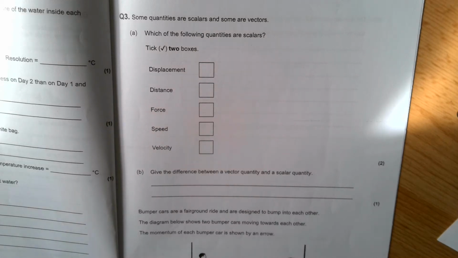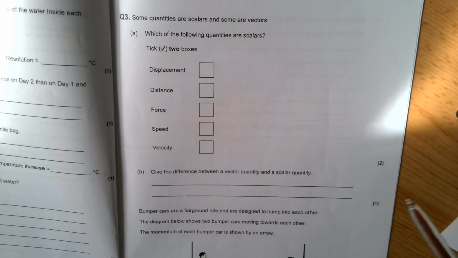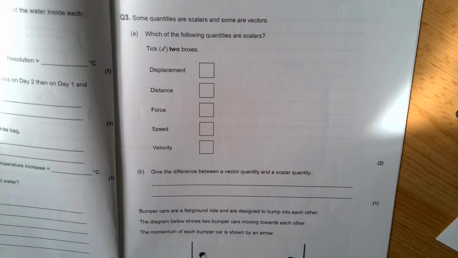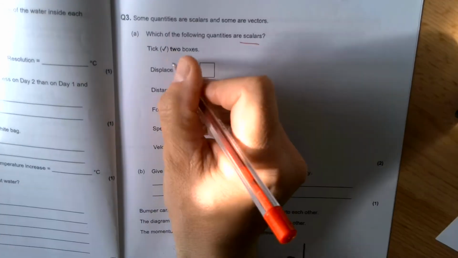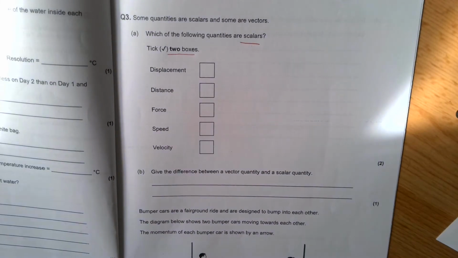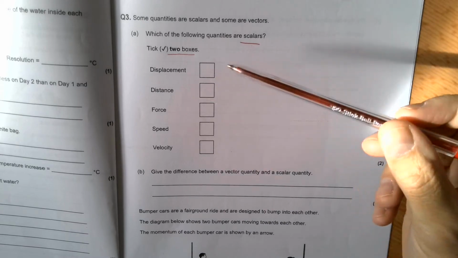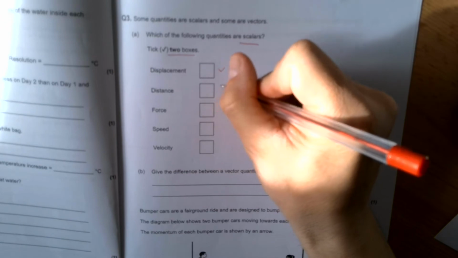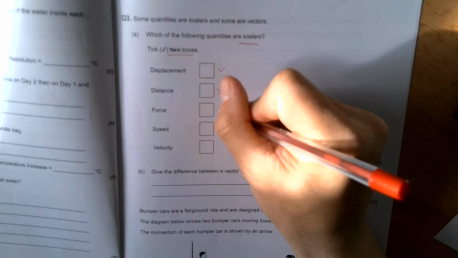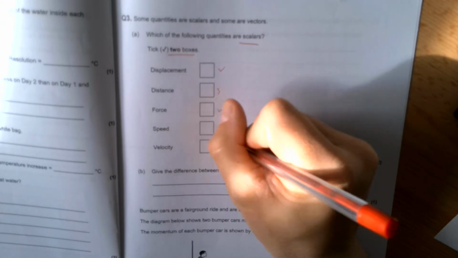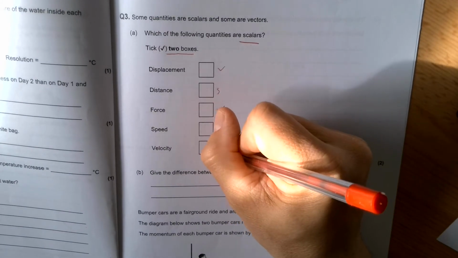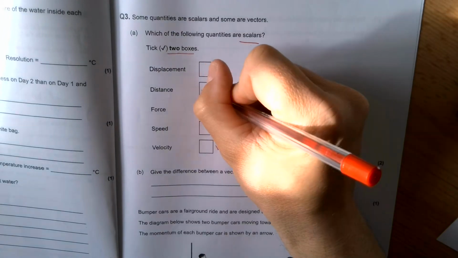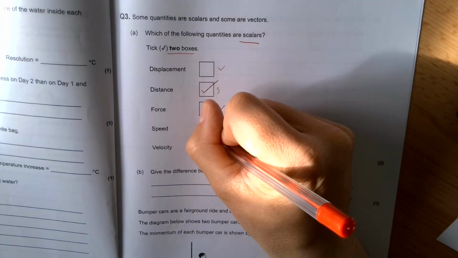So this question is going to be looking at momentum. Starting off, some quantities are scalars, some are vectors. Which of the following quantities are scalars? Importantly, it says tick 2 boxes. So I'll look at the scalar quantities. Displacement is going to be a vector. Distance is going to be a scalar. Force is a vector. Speed is a scalar. Velocity is a vector. So my ticks are going to go into that one and into that one.